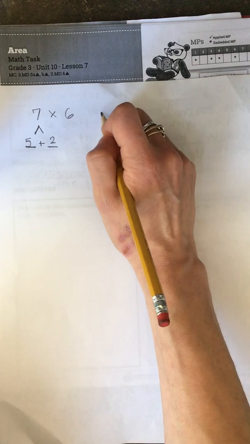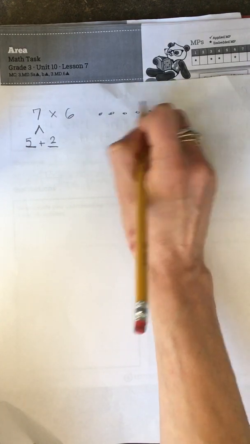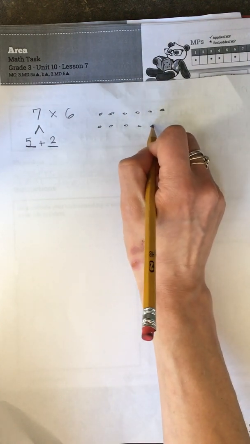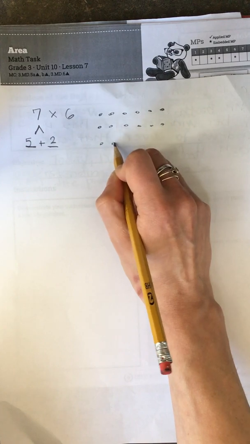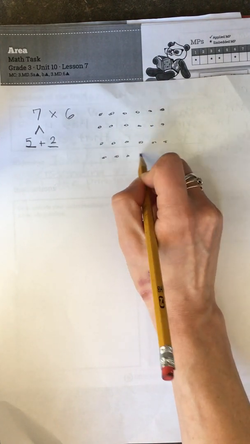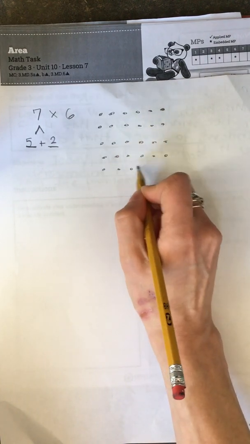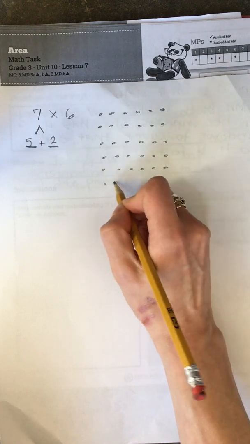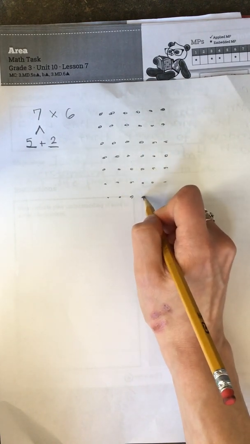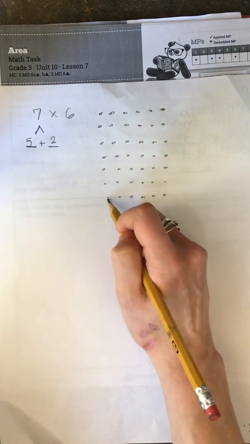Watch if I draw an array really quick. 1, 2, 3, 4, 5, 6. It's 7 groups of 6. 1, 2, 3, 4, 5, 6. And so on, row after row, until the last one. So I have 7 rows of 6.